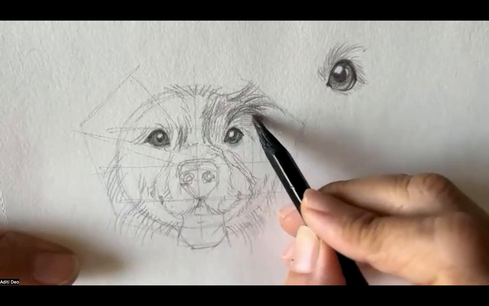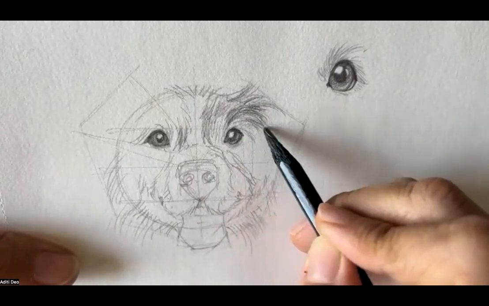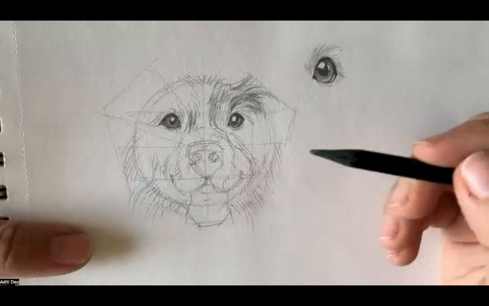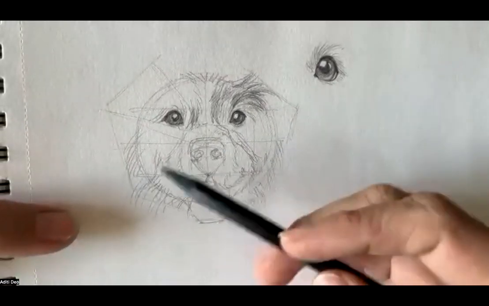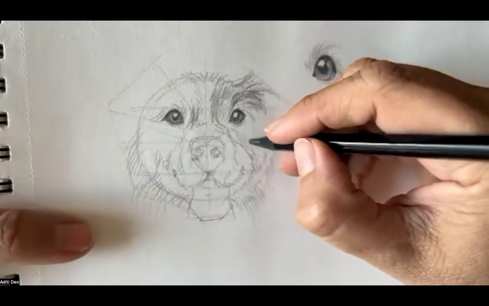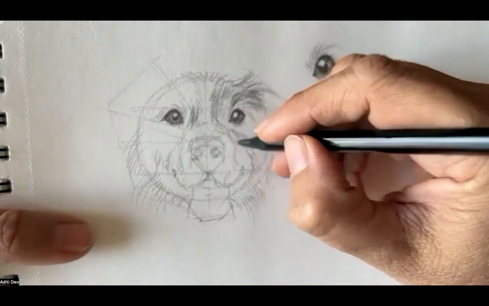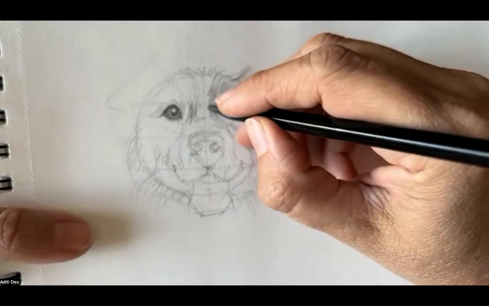And as is the case, right-handed people will enjoy making the right side of the face, and left-handed people will enjoy making the left side of the page, because that's the direction in which your hand can move very easily.